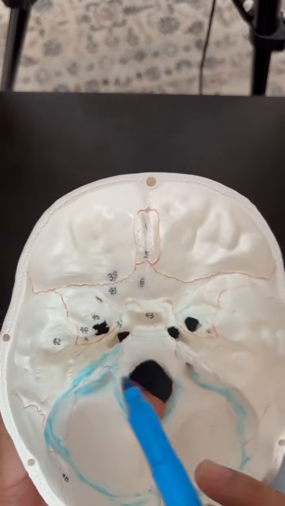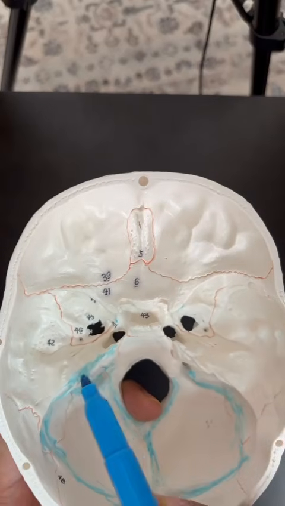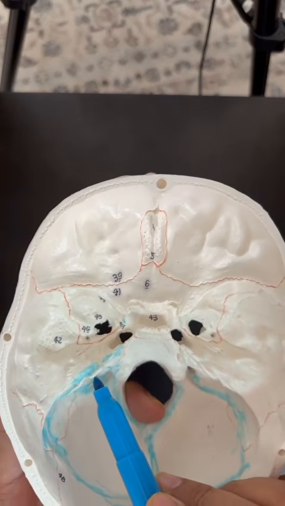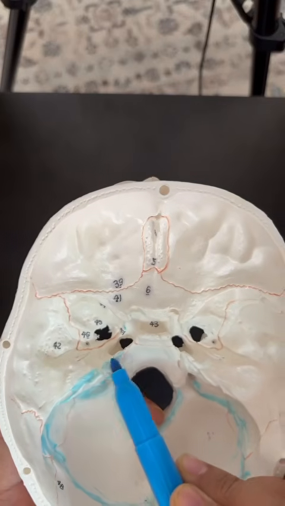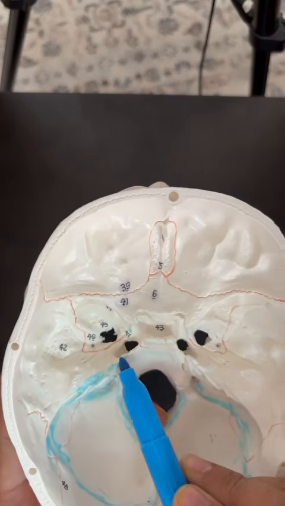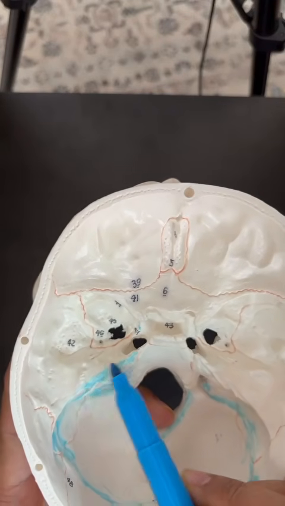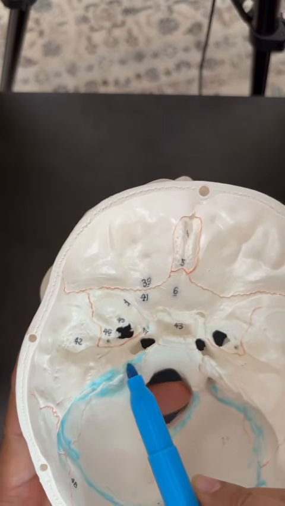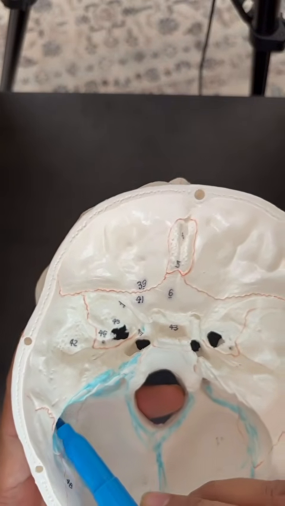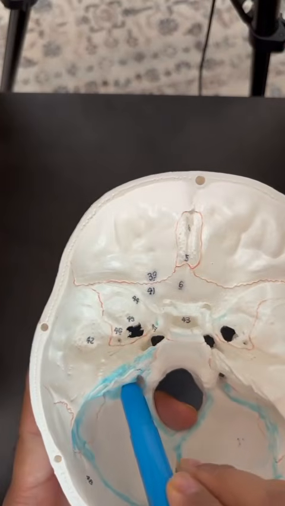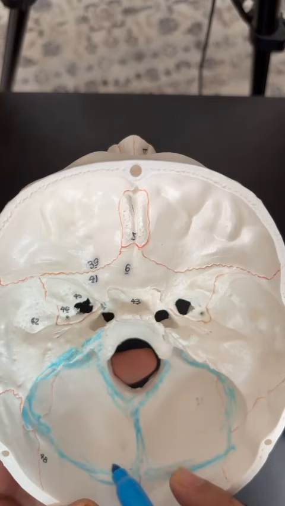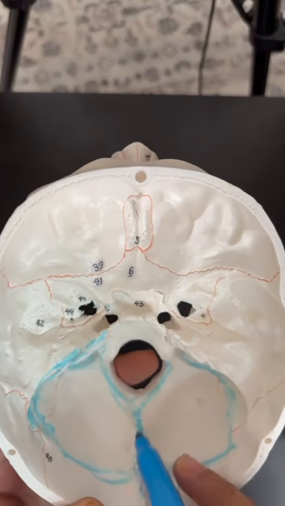Now this bone, if you see on both sides, this is the petrous part of the temporal bone. On the superior part of the petrous part of the temporal bone, this is known as the superior petrosal sinus. This superior petrosal sinus also drains into the sigmoid sinus, which eventually drains as internal jugular vein. Now this transverse sinus also connects with the occipital sinus.